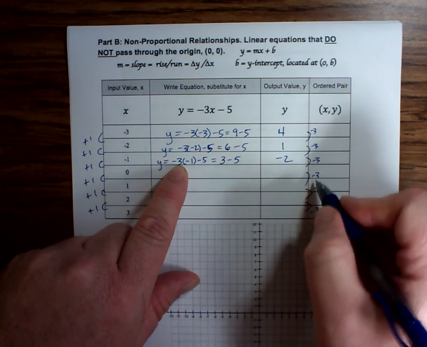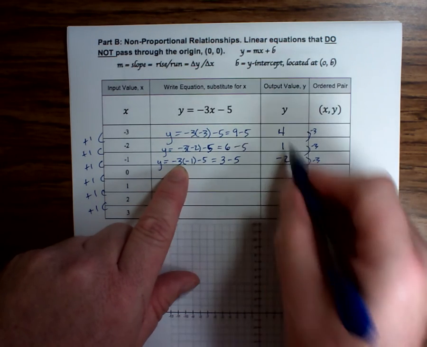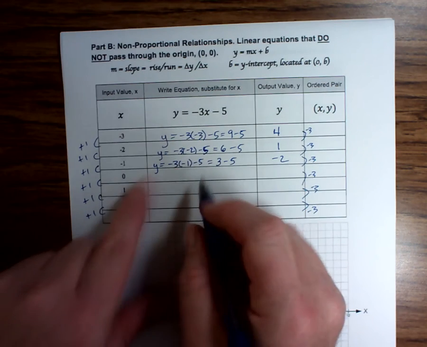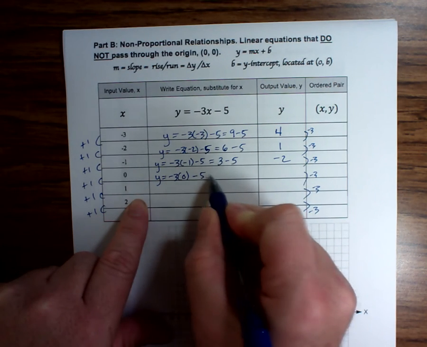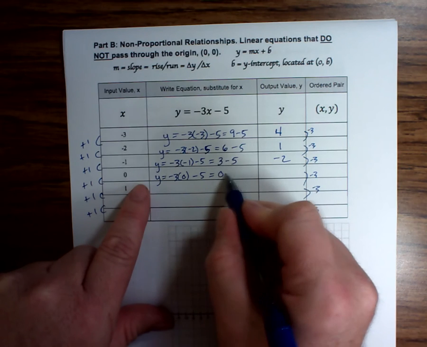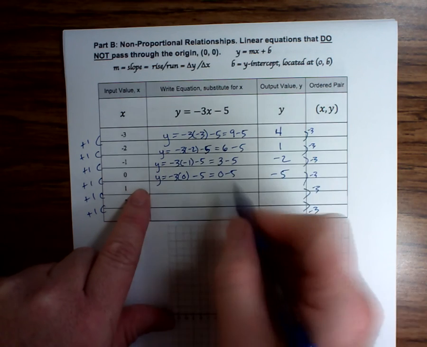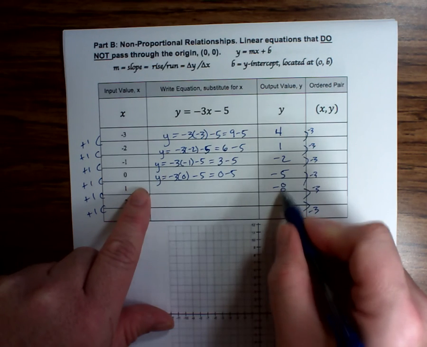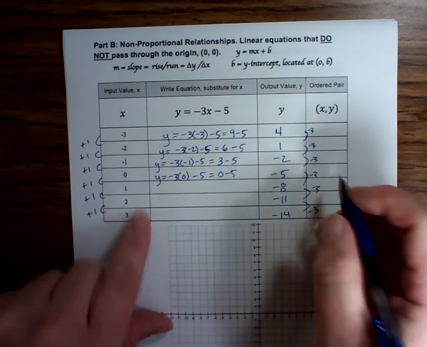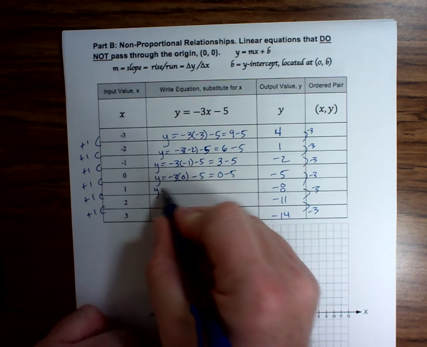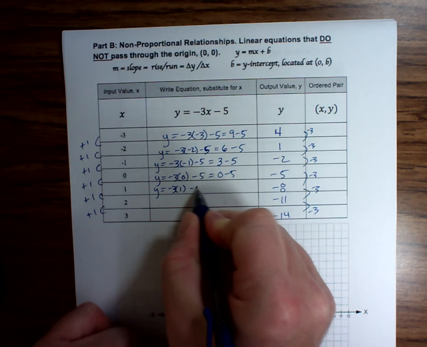Notice it changed by 3. Minus 3, it's going down. Y equals negative 3 times 0 minus 5. 0 minus 5 is negative 5, and now I got my pattern going. Negative 8, negative 11, negative 14. That'll be off the graph. Y equals negative 3 times 1 minus 5.